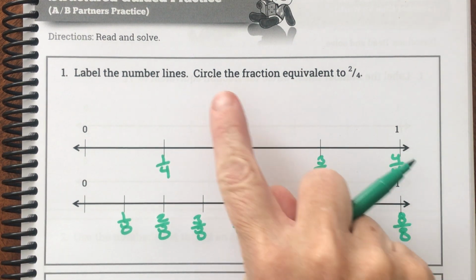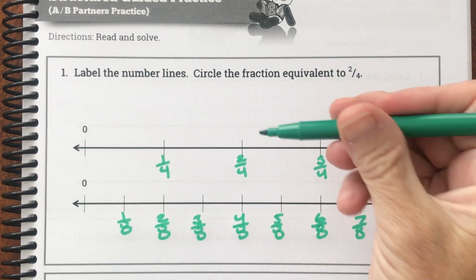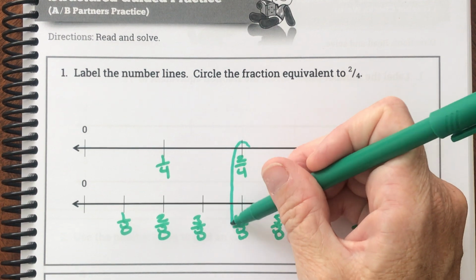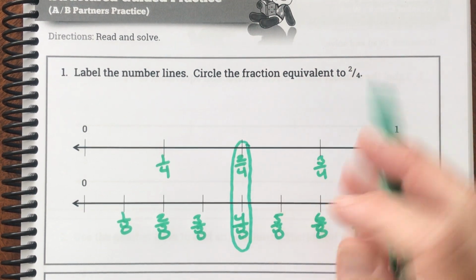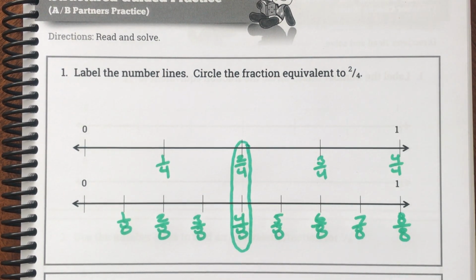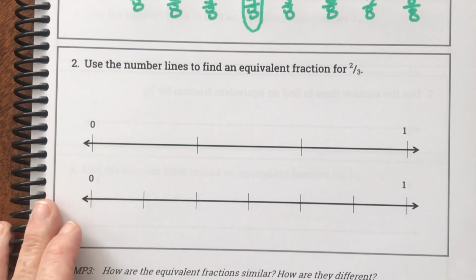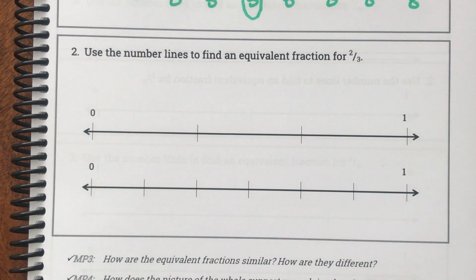Okay, so they wanted to know what's equivalent to 2/4. So 2/4 is equivalent or equal in value to 4/8. Okay, let's look at our next one. All right, use the number lines to find an equivalent fraction for 2/3.